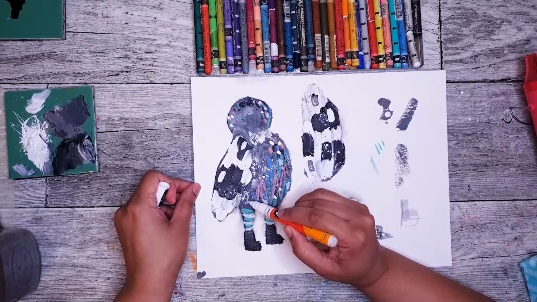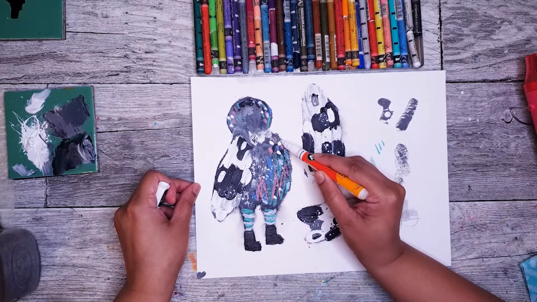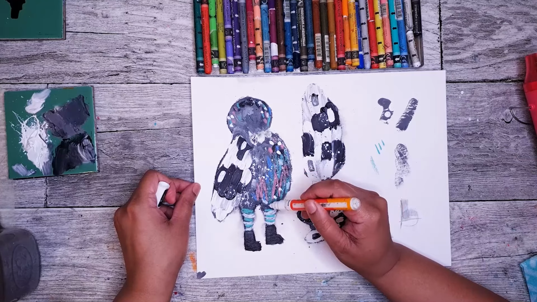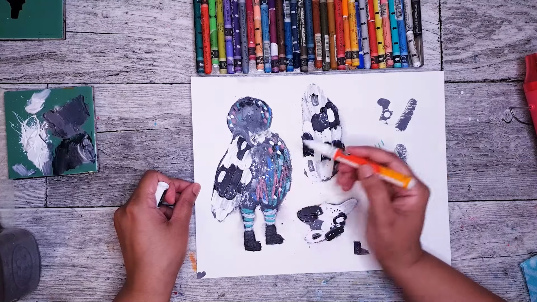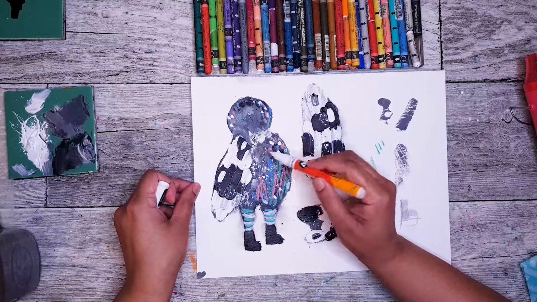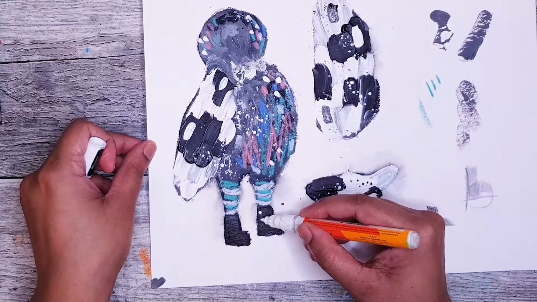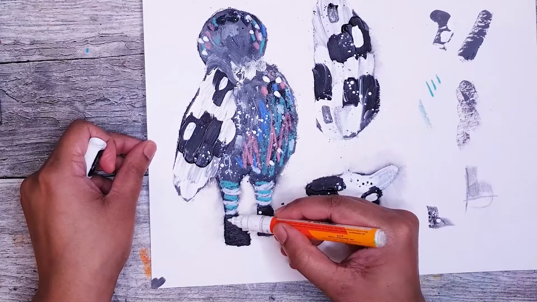I'm using a white acrylic marker and I'm going to do some asemic writing, so writing or scribbling which represents words but aren't really words. And I'm just writing some of the letters of the things that I'm grateful for. And when I'm done with that, I'm going to decorate his little booties.